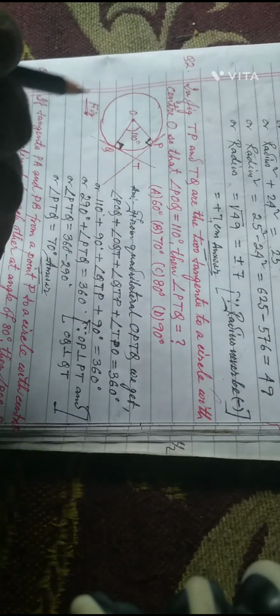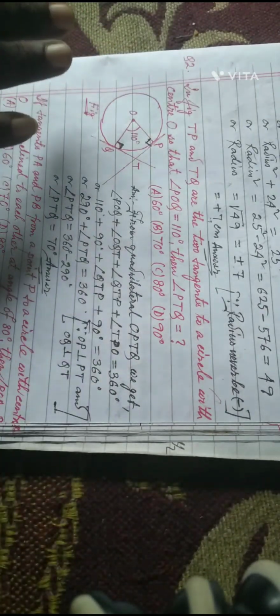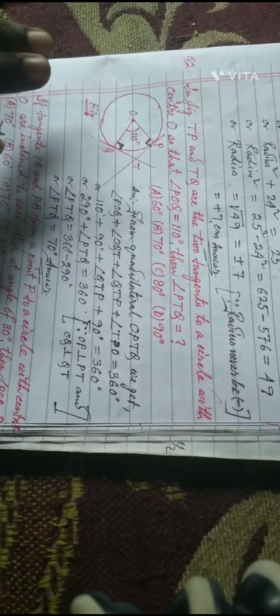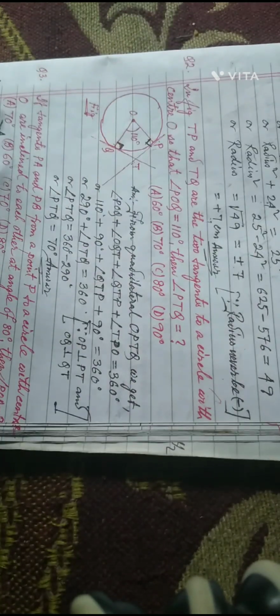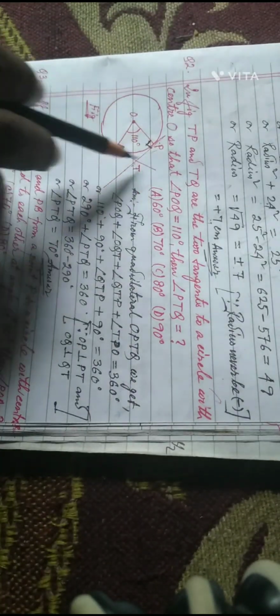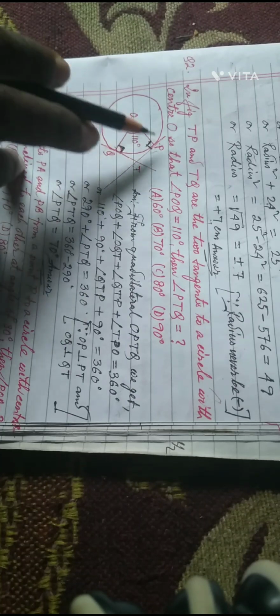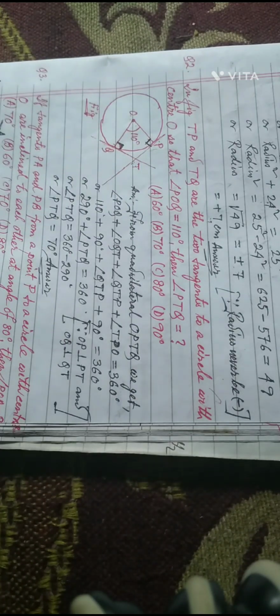Then find out angle PTQ. We know that OP is the radius and OQ is the radius. If we draw OP and OQ, they are radii of that circle and must be perpendicular to the tangents respectively. OP is perpendicular on tangent PT and OQ is perpendicular on tangent QT. So therefore angle OPT equal to 90 degree, angle OQT equal to 90 degree. And from this quadrilateral OPTQ, we know that the sum of four angles equal to 360 degree.